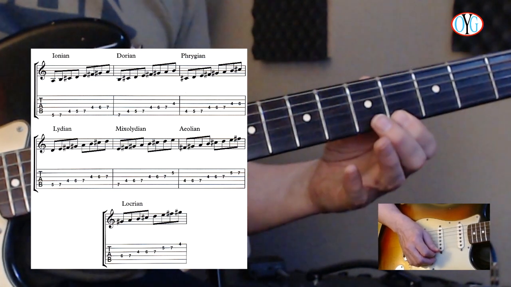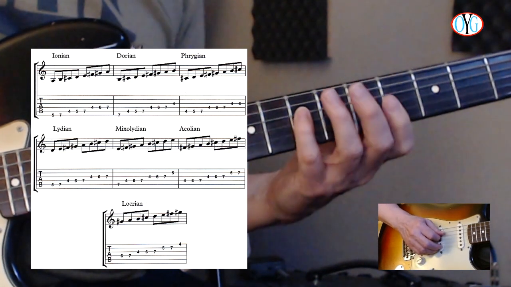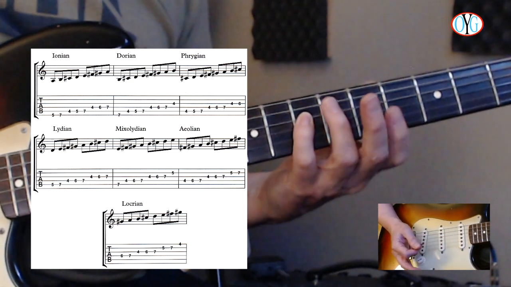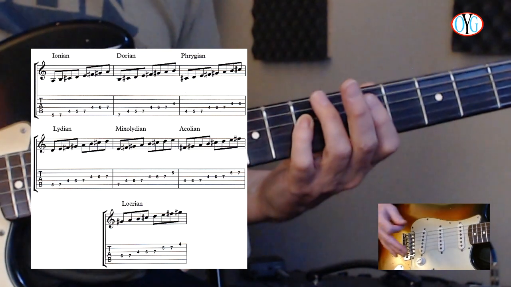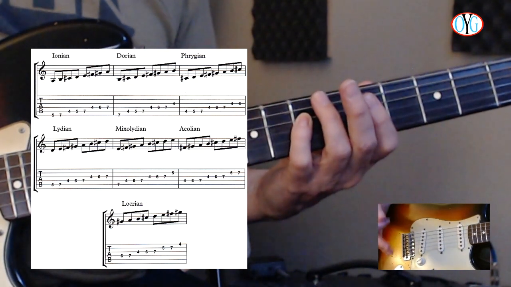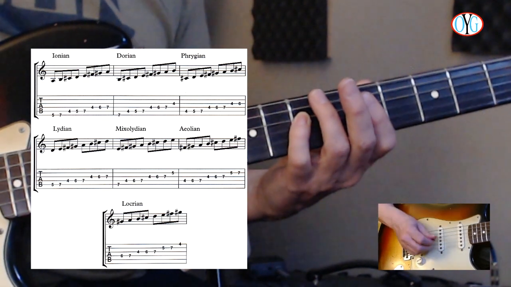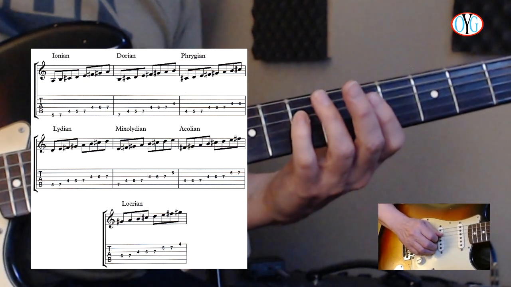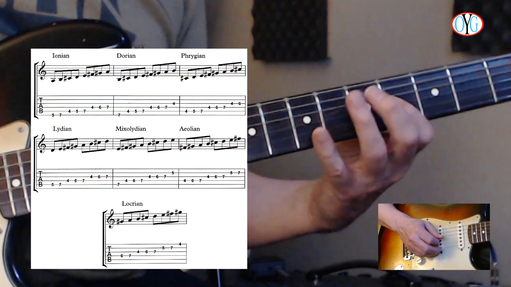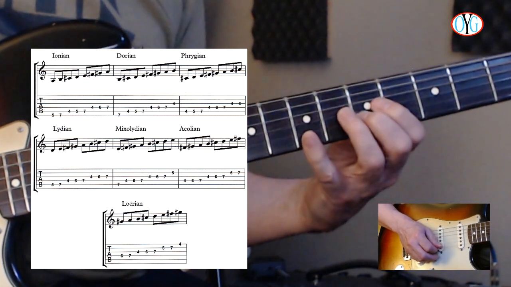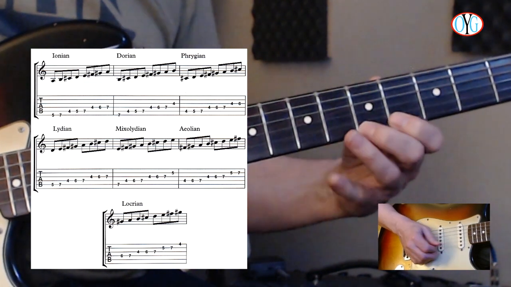That then brings us all the way back to A, but an octave higher. And the beauty of modes is it's circular. Once you've gone through the cycle, you start over again just an octave higher. So the Ionian, an octave higher, is A, B, C sharp, D, E, F sharp, G sharp, A.